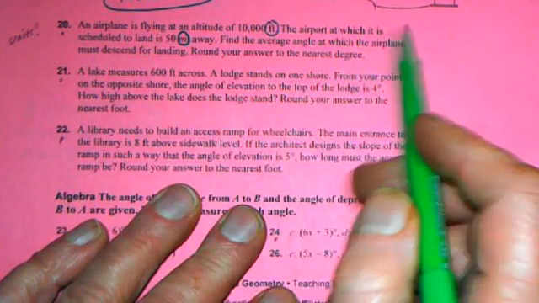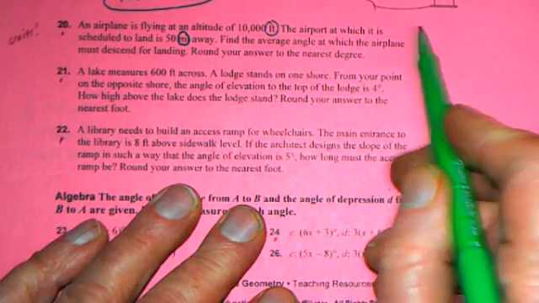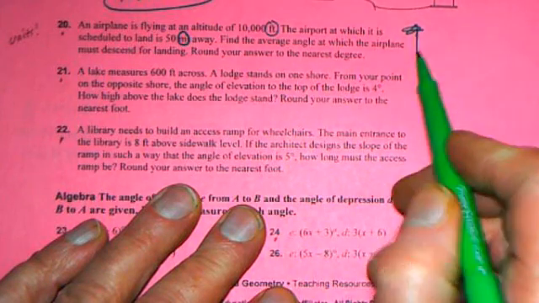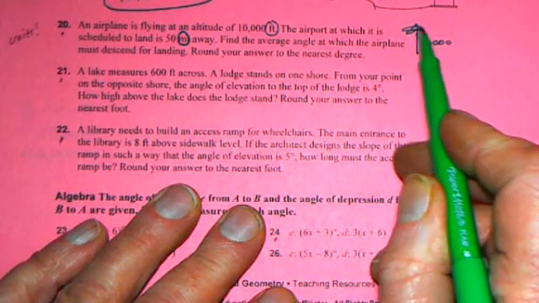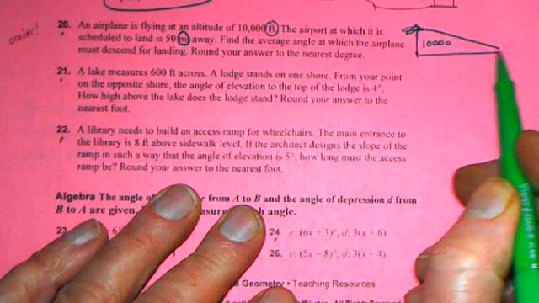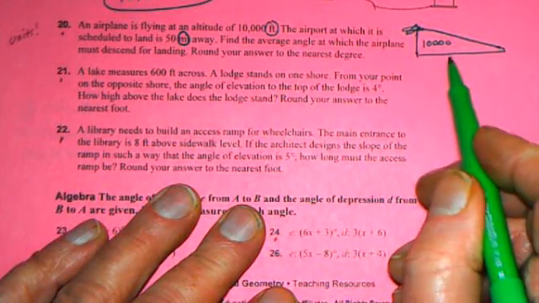And let's see, average angle at which it must descend. So let's represent this. So here's the plane. They're 10,000 feet up. They need to descend to a building at an airport that is 50 miles away.